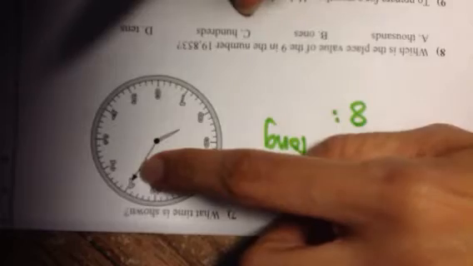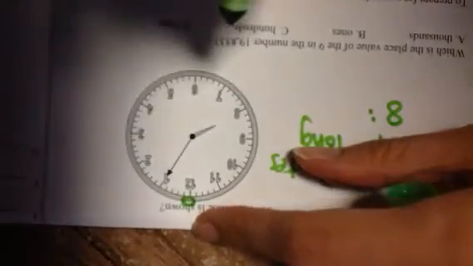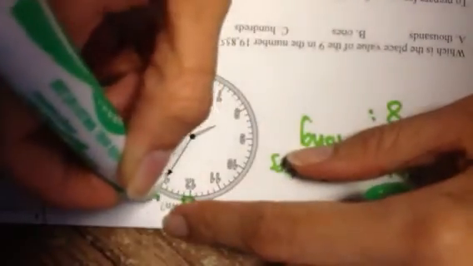So let's start with the hour, the short hand. Where's the short hand? Right there. So what's that? 8. Okay? So I'm going to write an 8 right here. And what about your minutes? That's the long hand. Look right here. And remember, minutes we count by what? By 5. So we start at 0 right there for the 12, and then 5.